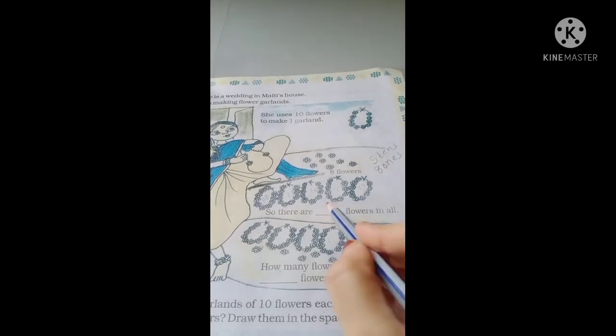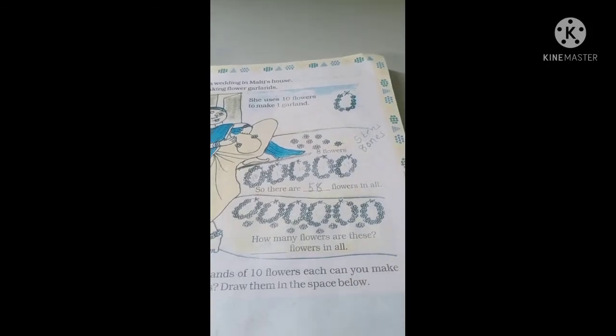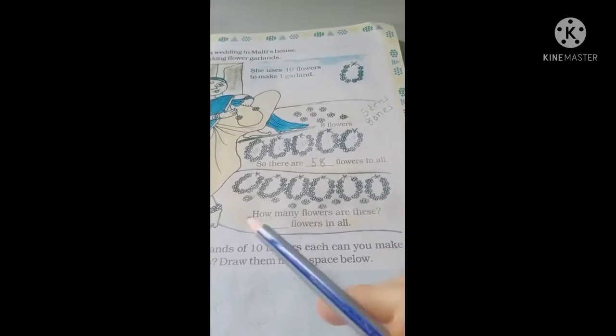So how many in total? 5 tens means 10 plus 10, 20 plus 10, 30 plus 10, 40 plus 10, 50. 50 plus these 8 loose flowers. So 50 plus 8, how much, students? Total 58 flowers in all. Clear? Okay. Now let's see the next one.